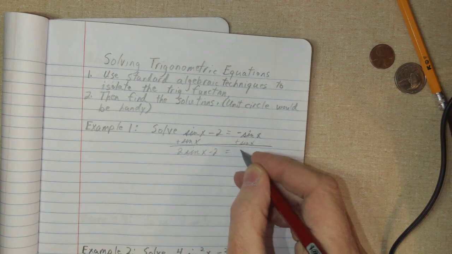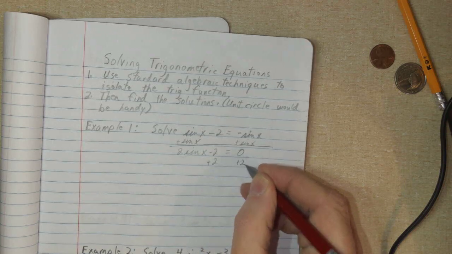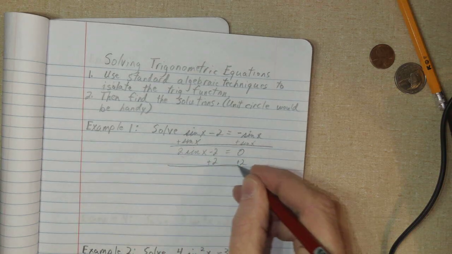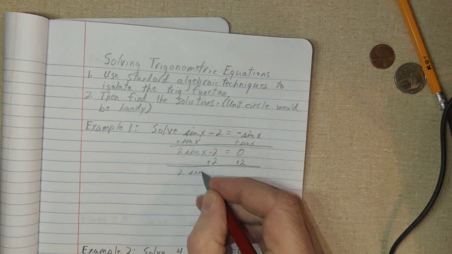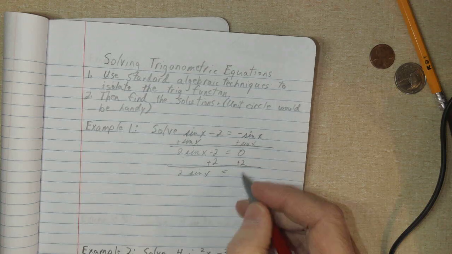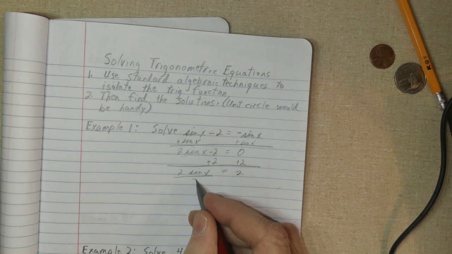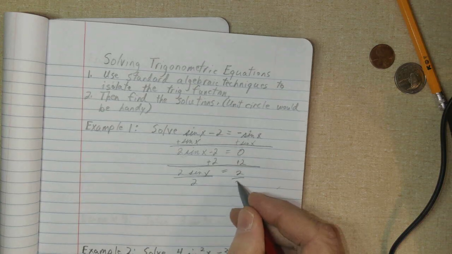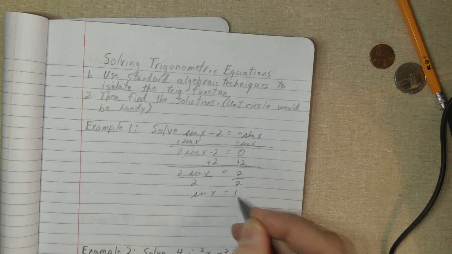Minus 2 equals 0. So I'm going to add 2 to both sides here. And I got 2 sine of x is equal to 2. And I'm going to divide both sides by 2. And I've got the sine of x is equal to 1.